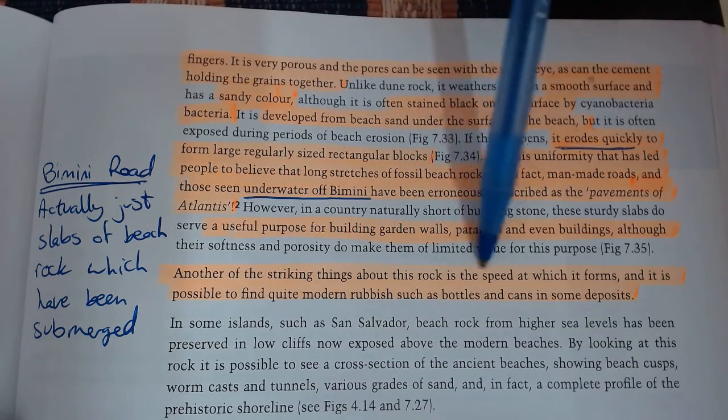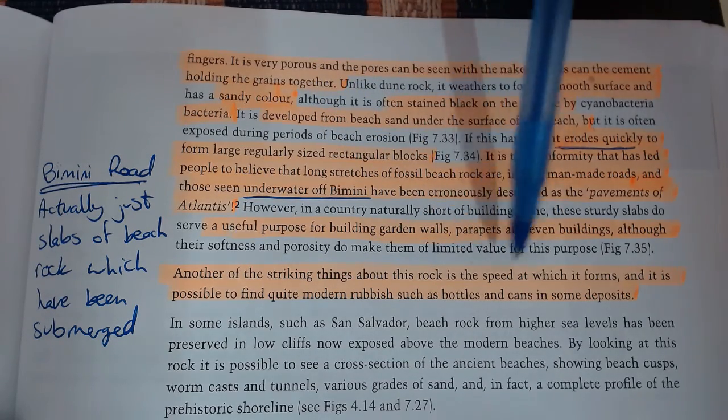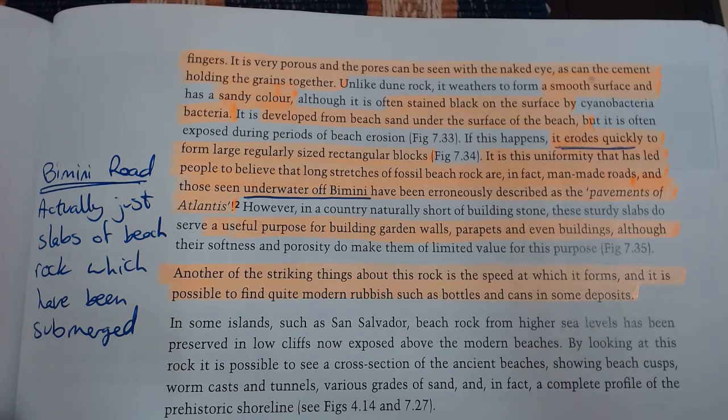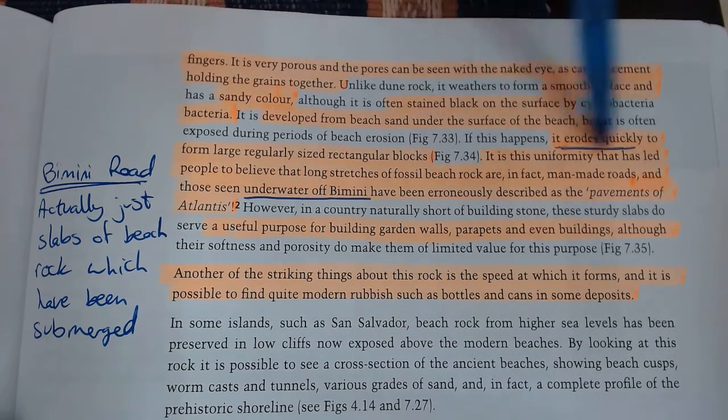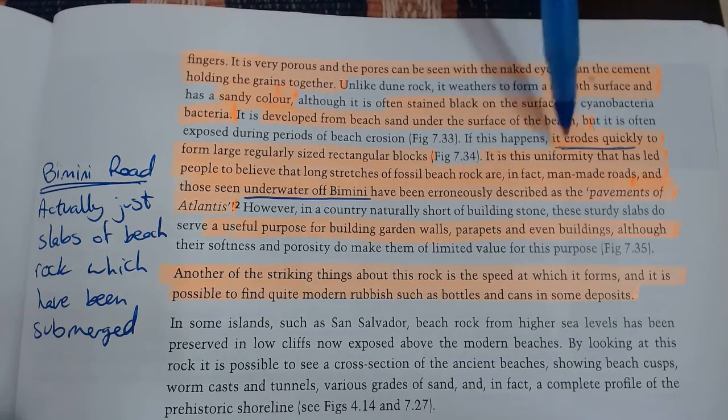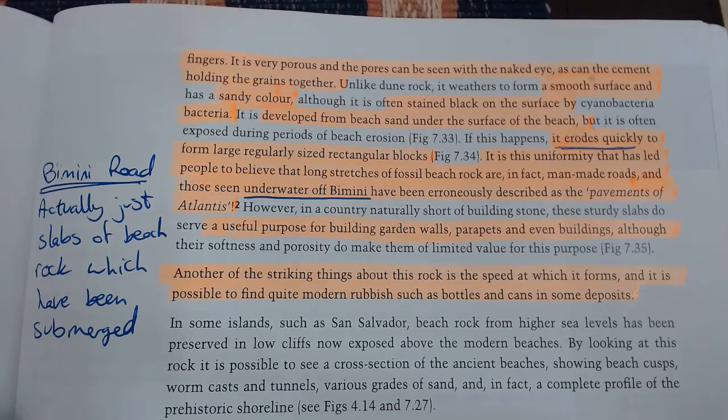And again, just to emphasize how quickly it forms, you can actually find quite modern day rubbish inside some of the slabs, garbage and bits and random pieces of glass and stuff. So it forms very quickly. It's like an early sedimentary rock that hasn't gone through the full process yet. There's a question on your assignment from around here that you'll need to answer. We're just going to look at a quick PowerPoint of some pictures of this stuff, then I'll go through your assignment very quickly and we're done.